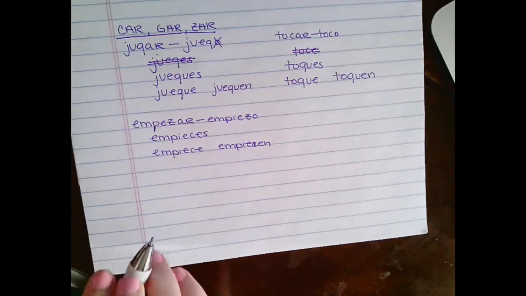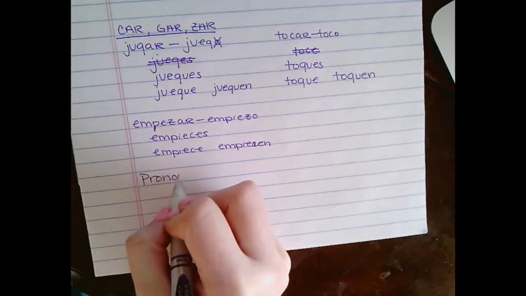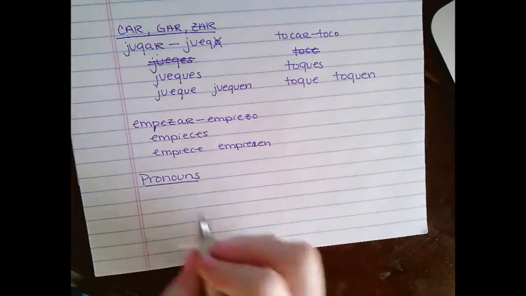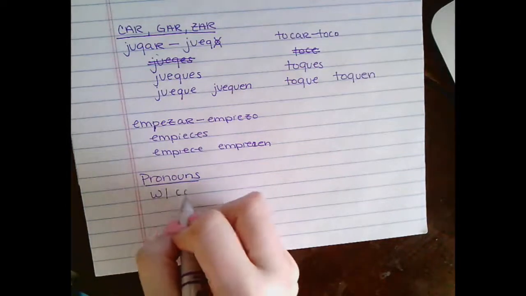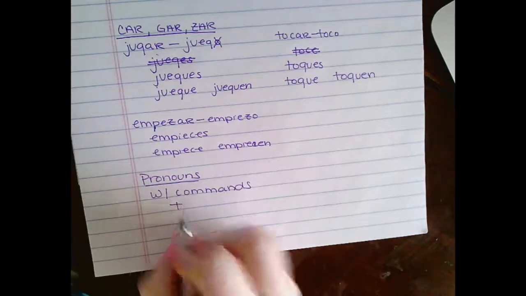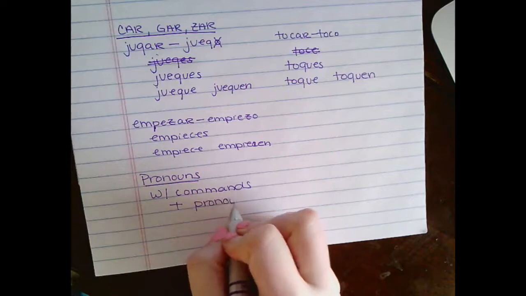One last point that I would like to mention would be with pronouns. When you use pronouns with commands, if it is an affirmative command, the pronoun attaches to the end.